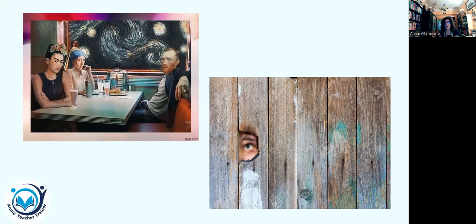Here, for example, I'm showing you this image that I found on the internet years ago, and I love it because here we have Vincent van Gogh, the Lady of the Pearl, and Frida Kahlo in a bar at night. Here you have Starry Night. So what you do with this is you project an image and you ask the students to look quietly for a moment, say a minute.